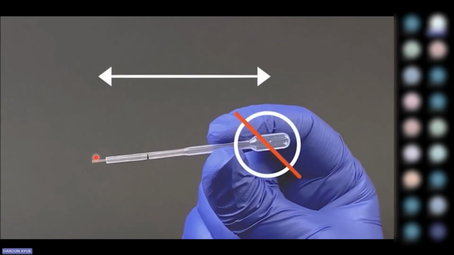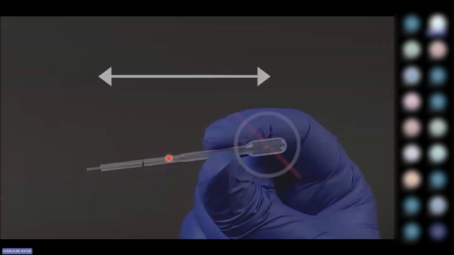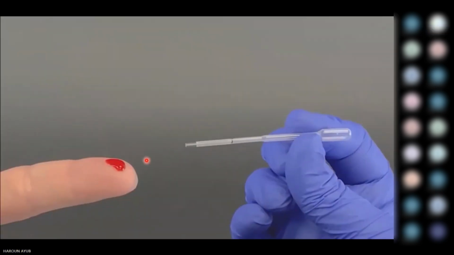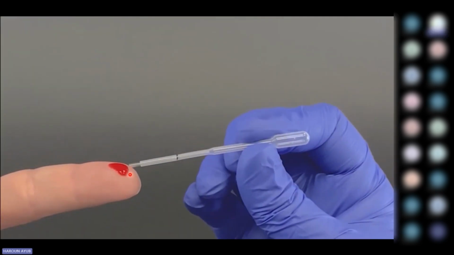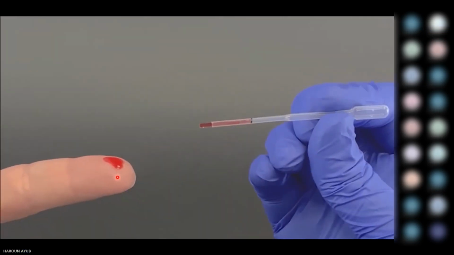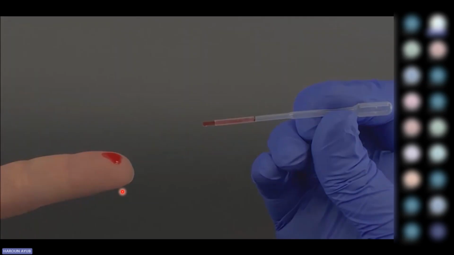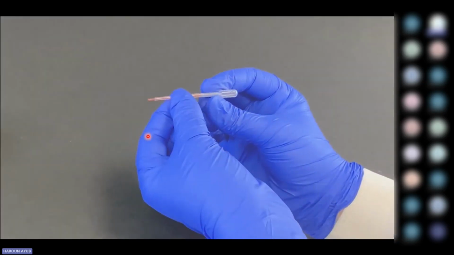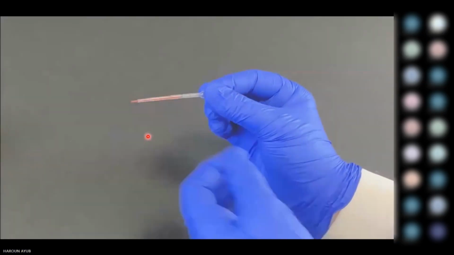This is just the collection of the blood sample. It can be from an EDTA tube or from a direct fingerprick. This makes it a point of care test, and you can move with it anywhere.